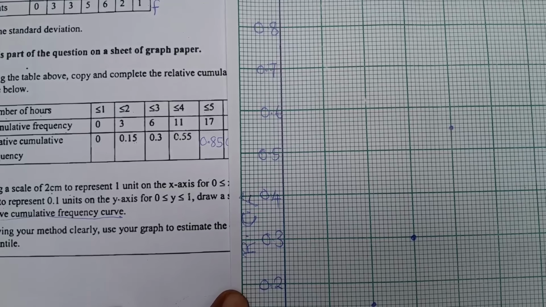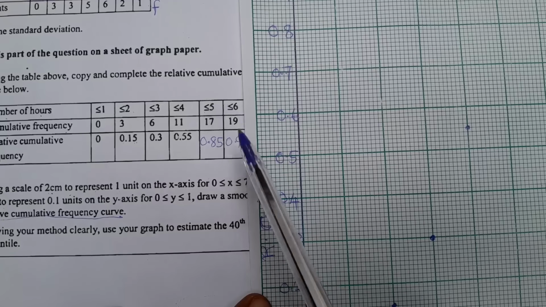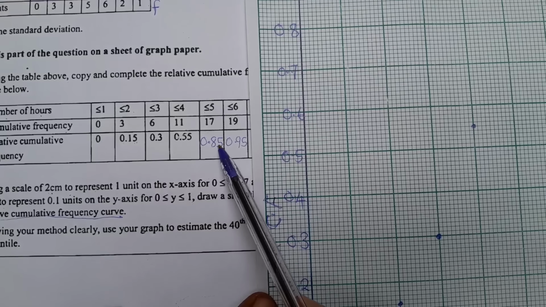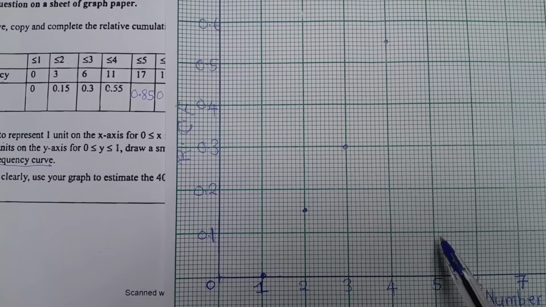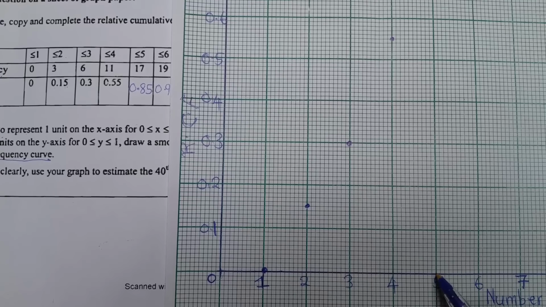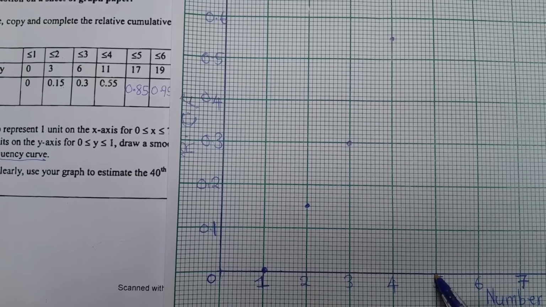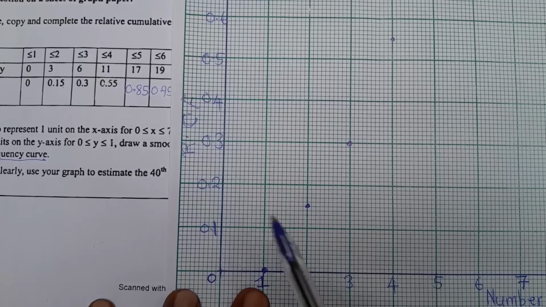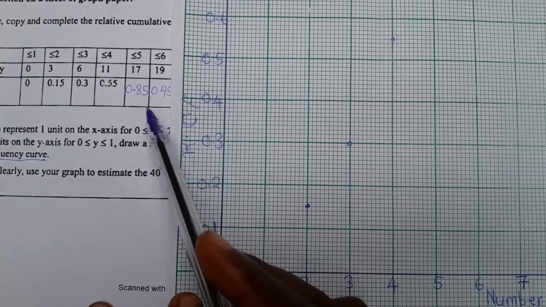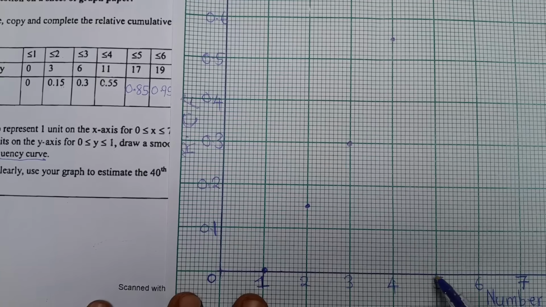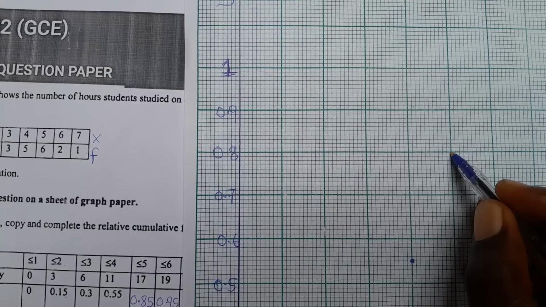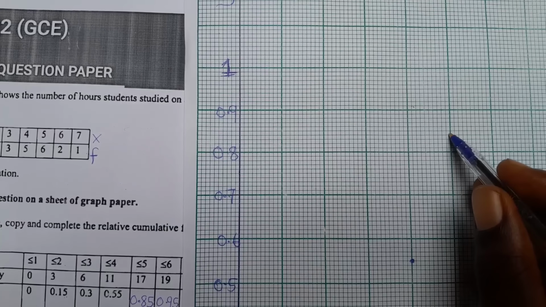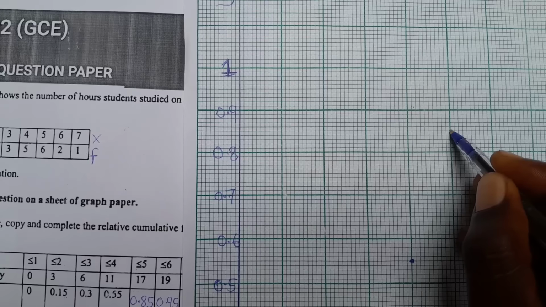Just doing like this. You go to 5, 0.85. You go where 5 is in the x-axis. Where is 5? 5 is here. I find 0.8. I'm here, 0.8. Then I count 5 small boxes. 1, 2, 3, 4, 5. Put a dot there.